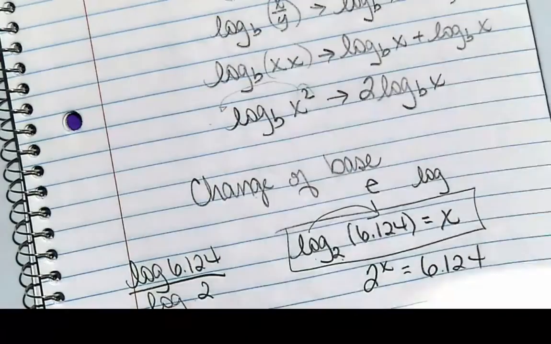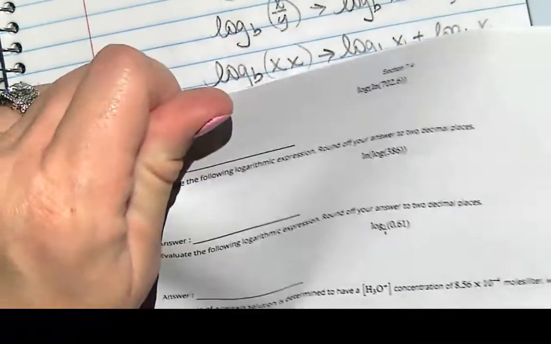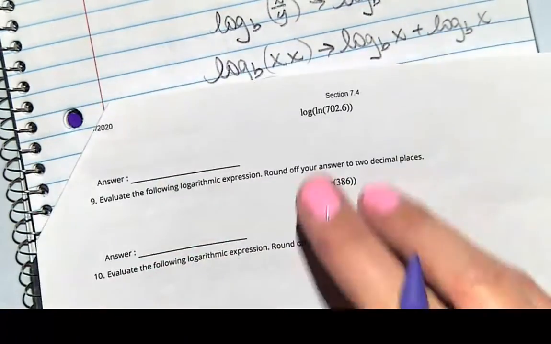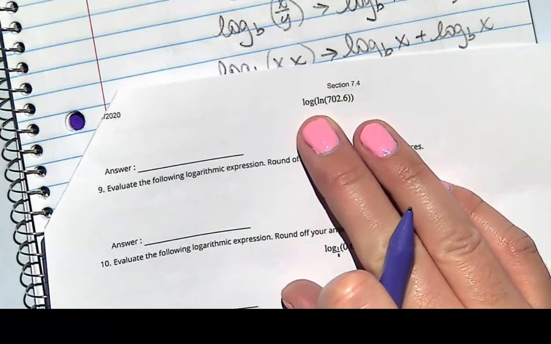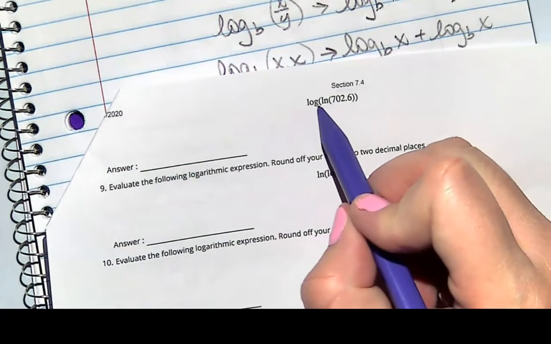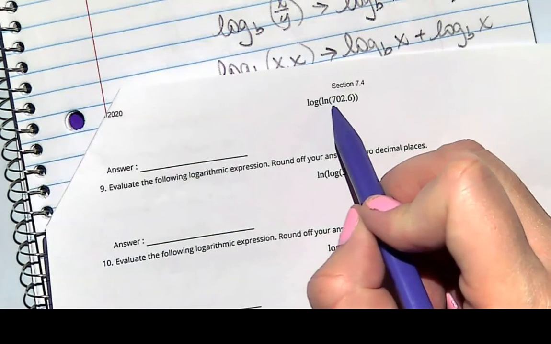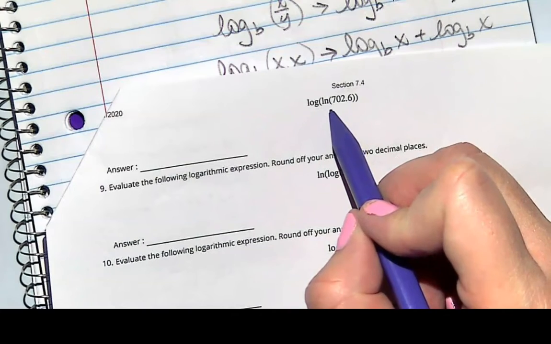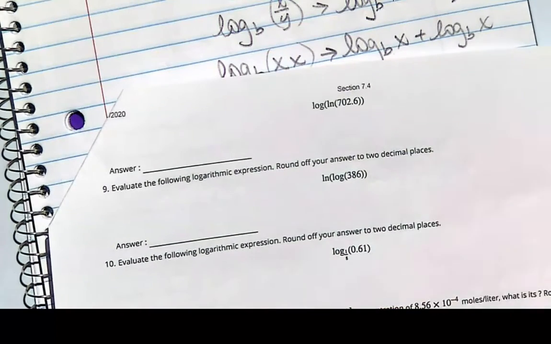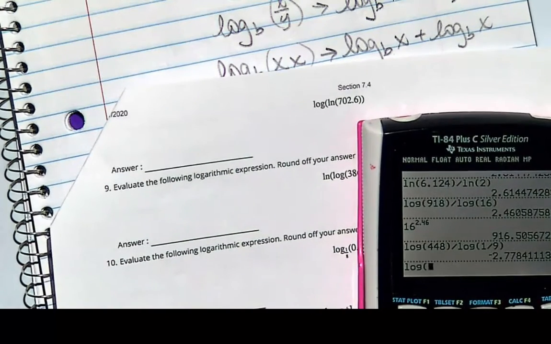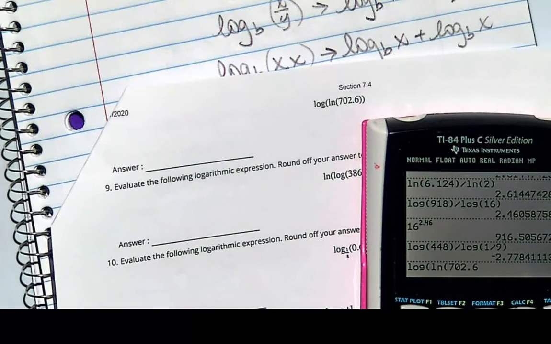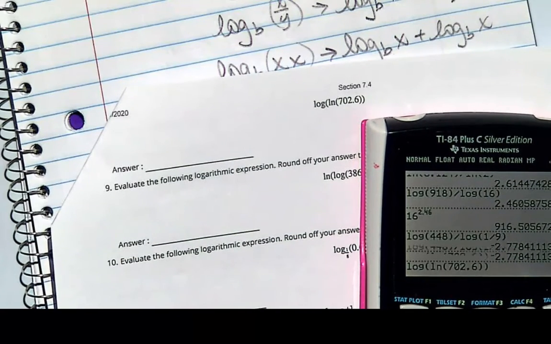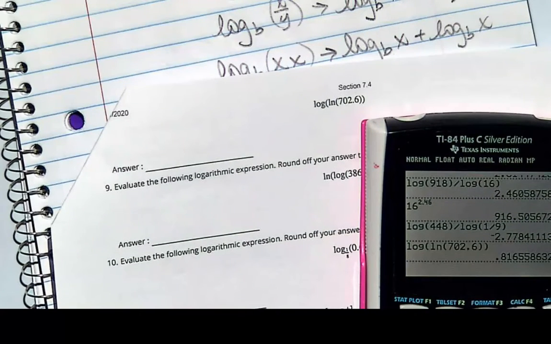So, couple more. So this one, it says, please evaluate. Well, what do I notice? There are no variables. And this is in base 10. And this is in base E. And my calculator knows all of it. So I'm going to hit log, natural log, 702.6. Enter, and I get 0.8165.